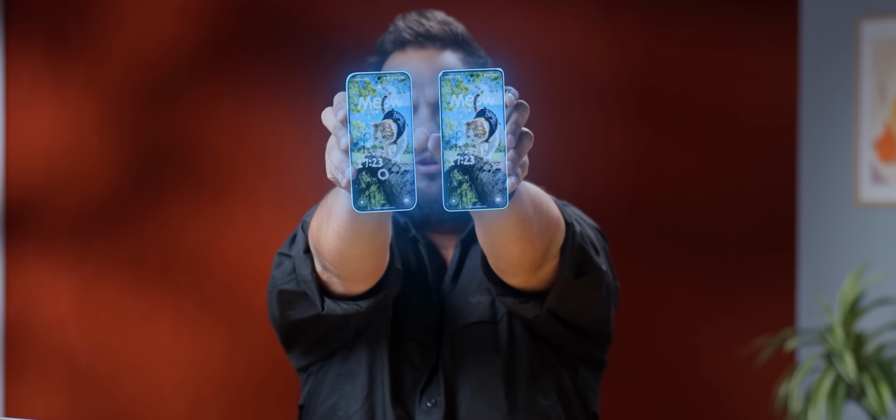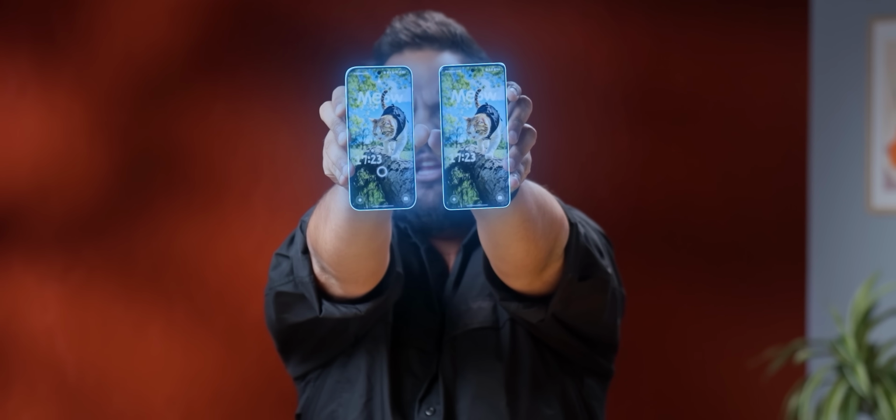Alright, I'm going to start off this video by running a little experiment. Can you tell me any difference between these two phones? In fact, can you tell me which one's which? Which one's OPPO, which one's OnePlus? If you guessed that the right one was OPPO, then you're right.